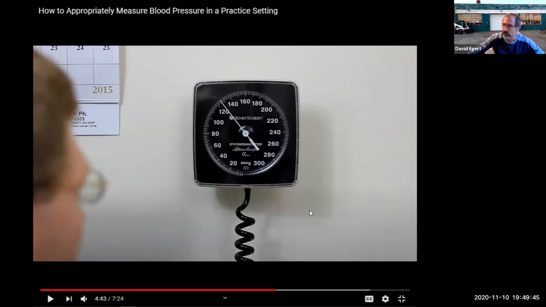for Korotkoff sounds. So I should mention, I don't do the pulse obliteration pressure, but you could if you want. But one thing people do get confused about: if you're looking at the manometer, the pressure gauge, you can see it start to do these little pulses. And people start thinking those mean something and they don't. This is really about what you hear.